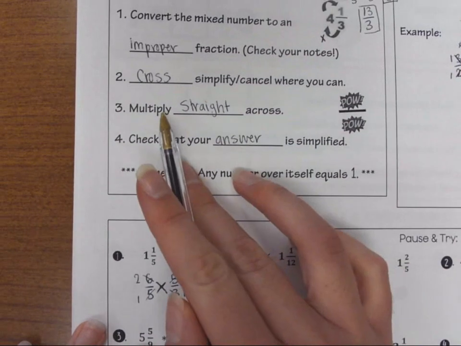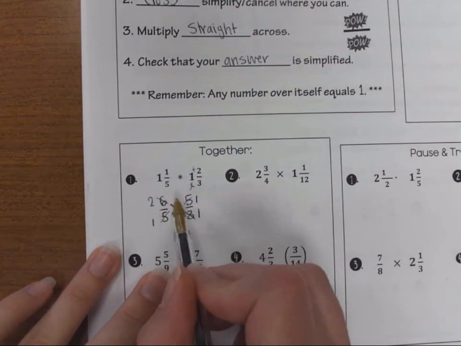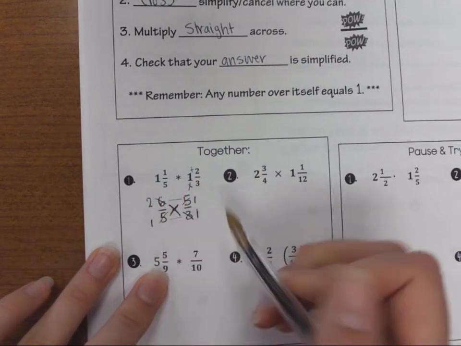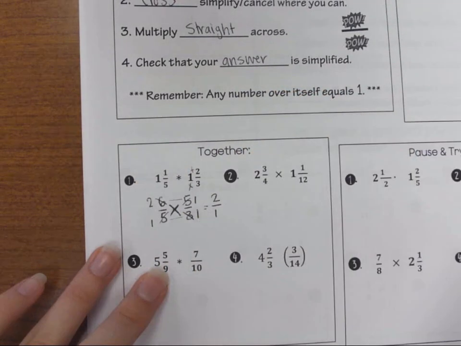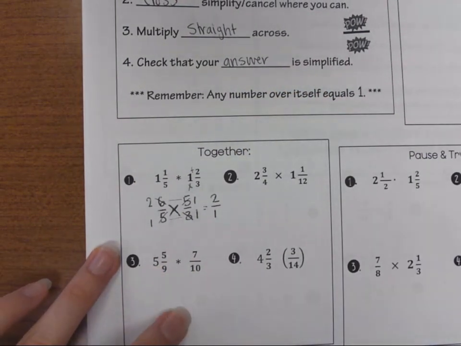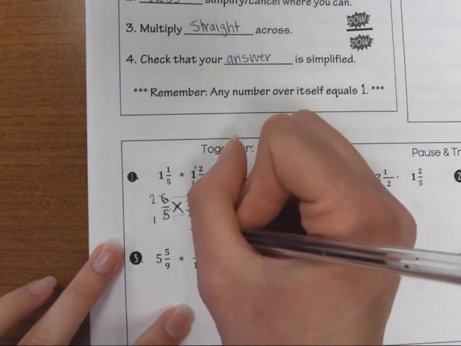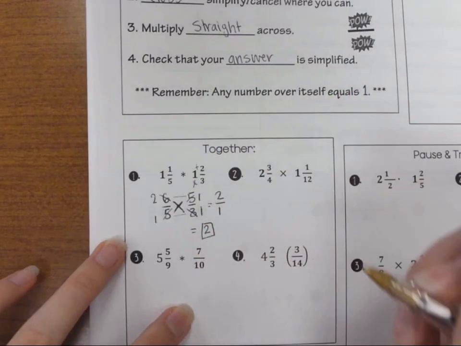Now I'm going to multiply straight across. So when we do that, we'll get a 2 on top. 2 times 1 is 2. 1 times 1 is 1. So we're left with 2 over 1. And last thing we want to do is simplify that. 2 over 1 gives me just a 2.